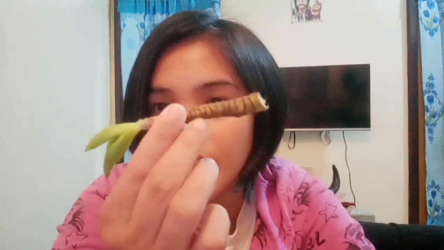Pag nakat nyo na siya ng ganito, example, you have to let this side heal or become callous para hindi siya maka-absorb ng water pag ipaplant nyo doon sa new soil.